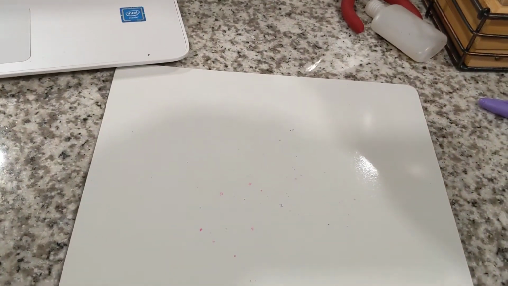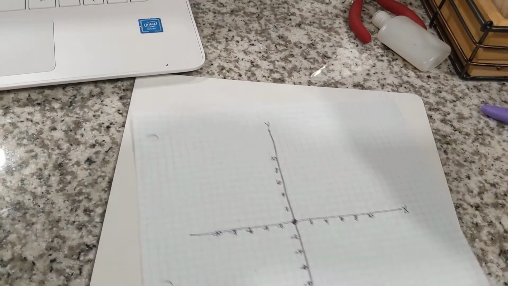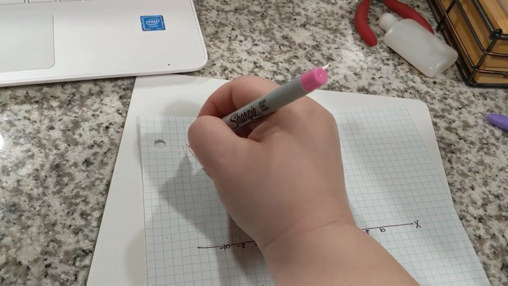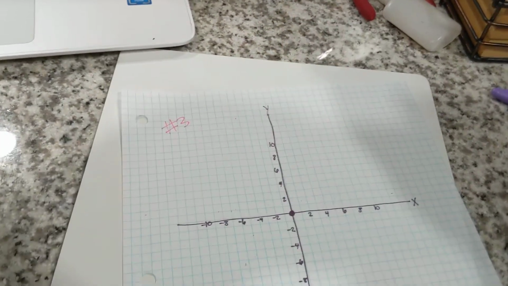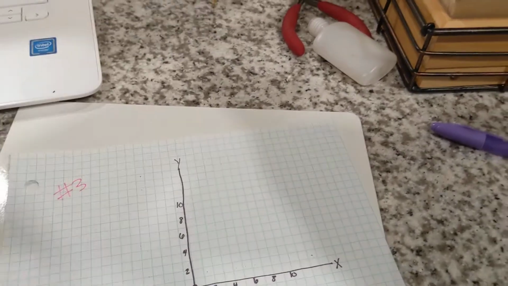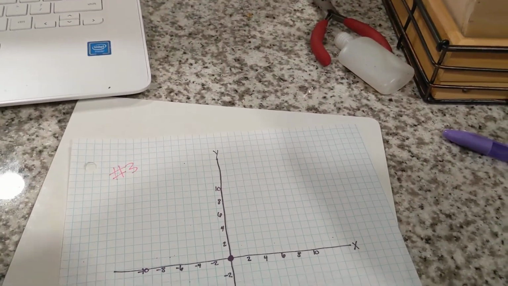Let's roll on to problem number 3. This one's a fun one. Okay, I'm going to hold this still while I flip my magic teacher book. Nope, don't do that, Google. Okay.